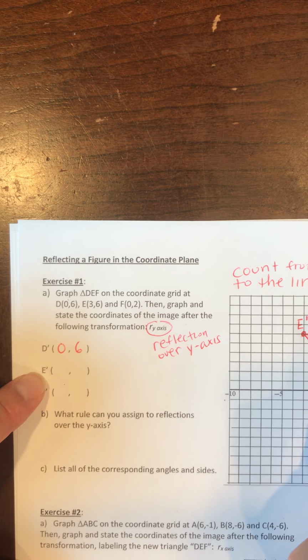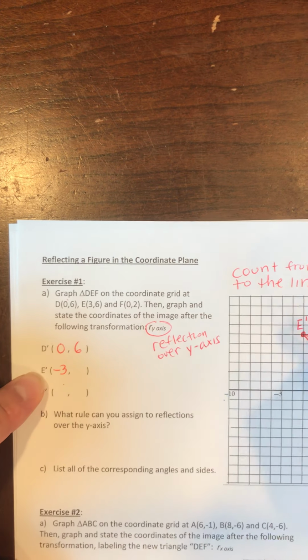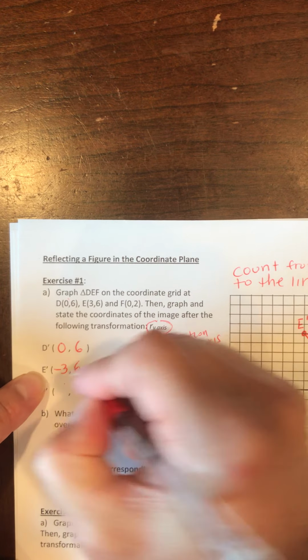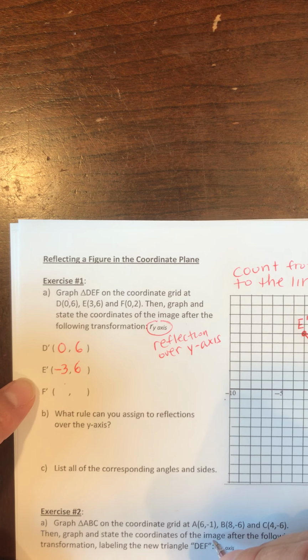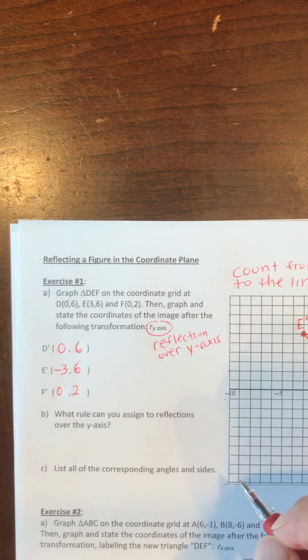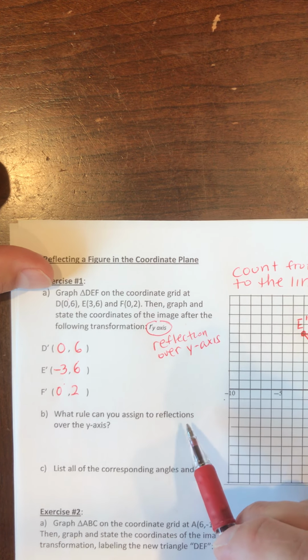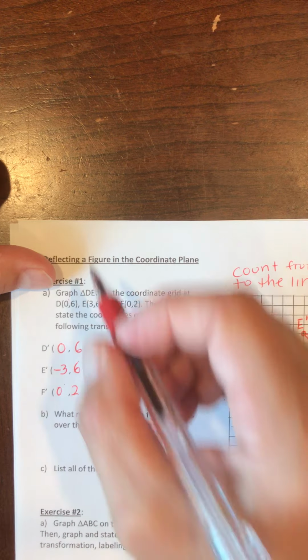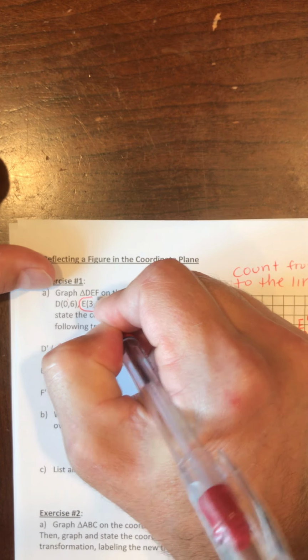E prime is left 3, so that's negative 3, and up 6. So the new coordinate, E prime, is (-3, 6), and F prime stayed the same. So the bottom line is, what did you notice? D and F stayed the same, so let's look at E.